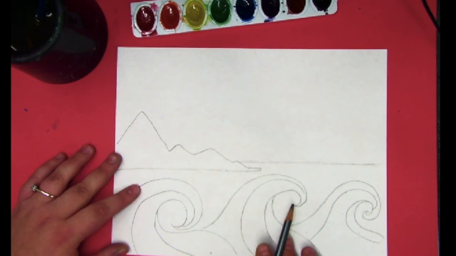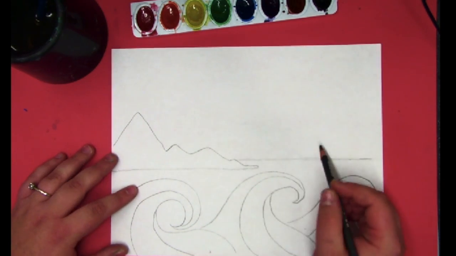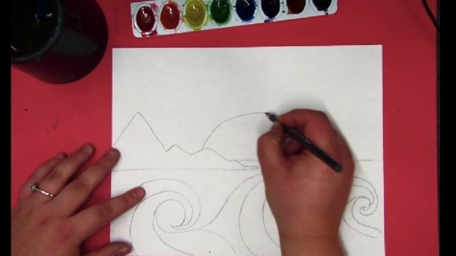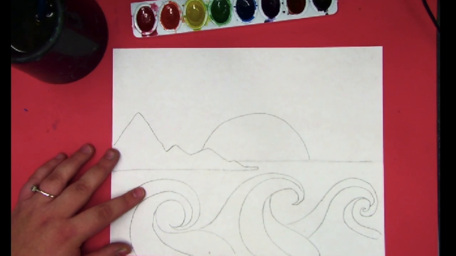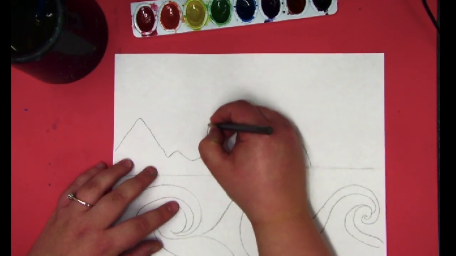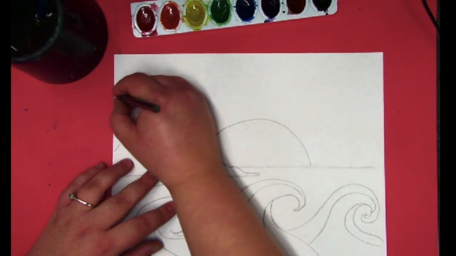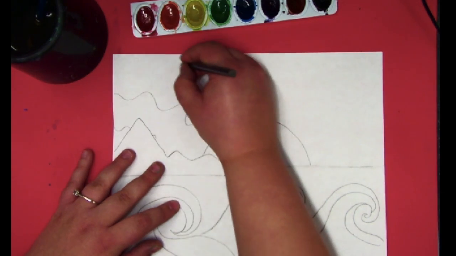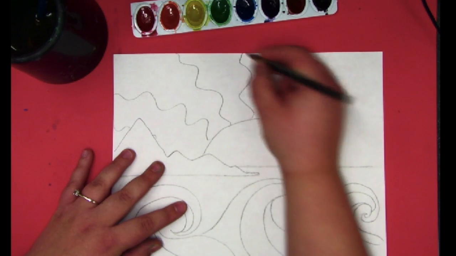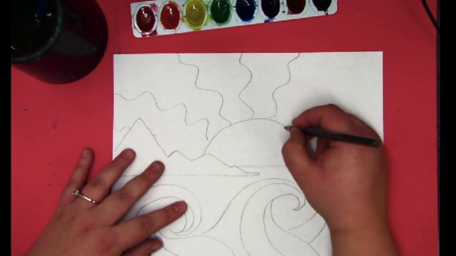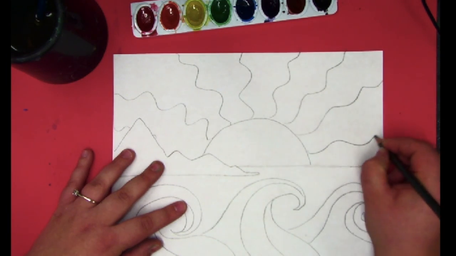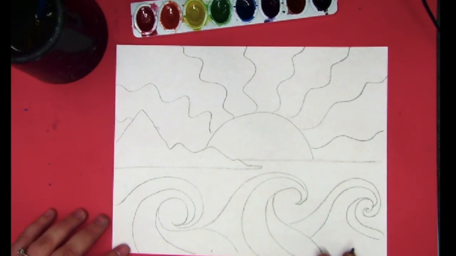Let's see, what else would I like to have? Oh, well, I think I want a big sunset in the background. So I'm going to draw a half circle for a sun. And then I want to show that my sun is radiating big wavy lines. So we have lots of space to paint in there. All right, I think that's looking okay so far.